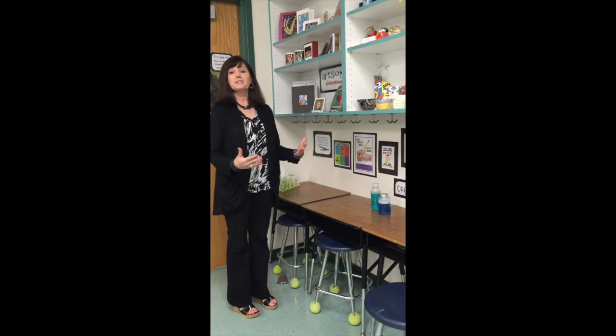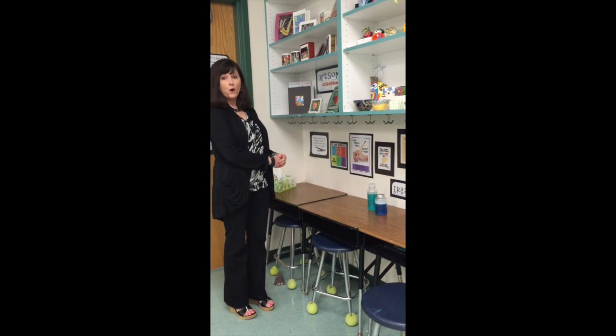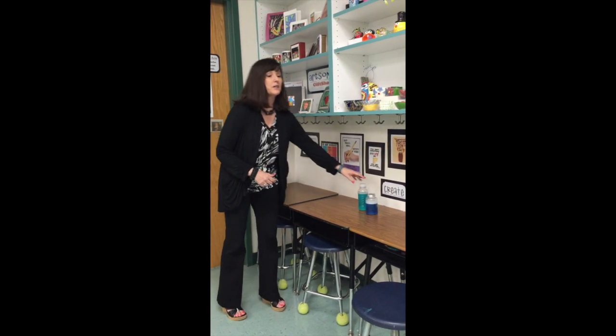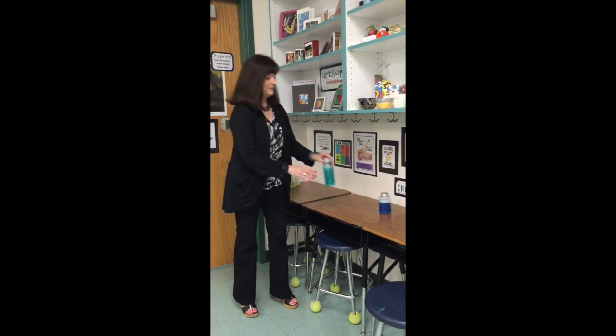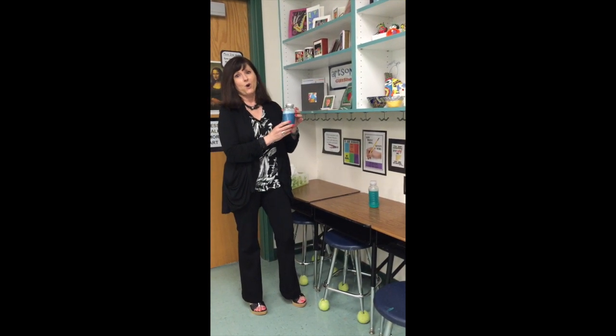You can look around my classroom and literally see Pinterest everywhere. On this wall, I have posted some of my favorite quotes from Pinterest. It happens to coordinate with the Calm Jar. The Calm Jar was the very first Pinterest project that I tried, and it's all over Pinterest in different formats, different recipes, but it works.